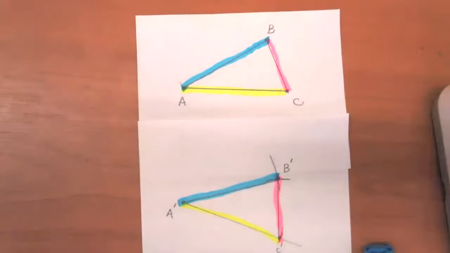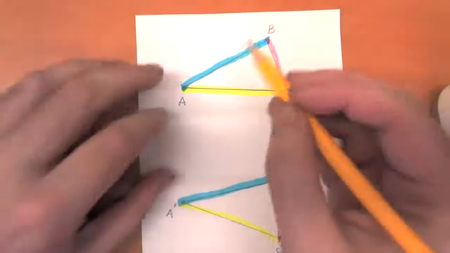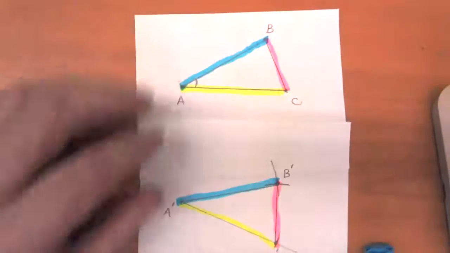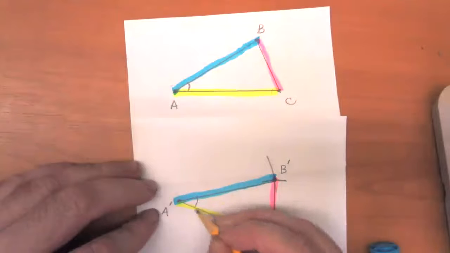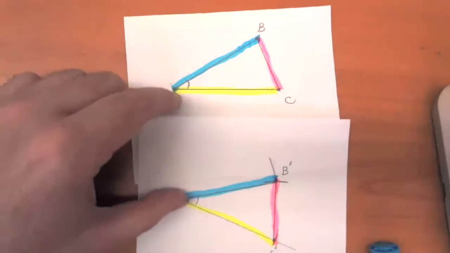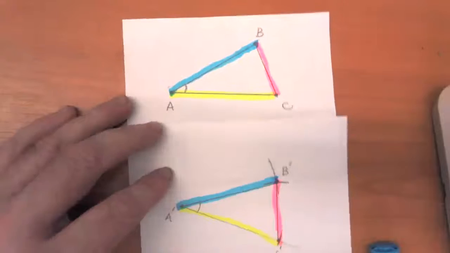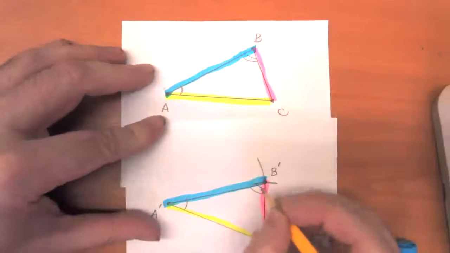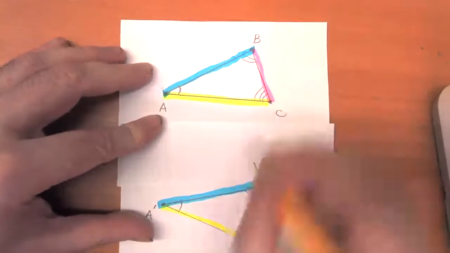But here's the important thing, and here's the really interesting thing: if I look at angle A, or the intersection of the yellow and blue angle sides, and I look at the intersection of A prime, the intersection of the yellow and blue sides, these two angles are going to be the same measure. The same thing is going to happen at B prime, and the same thing is going to happen at C prime.